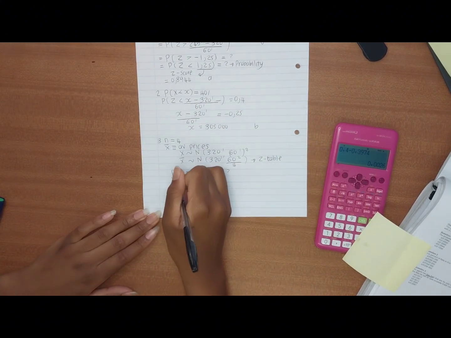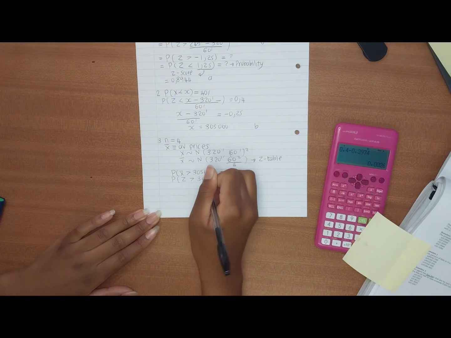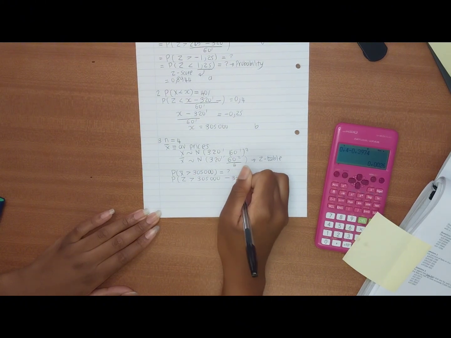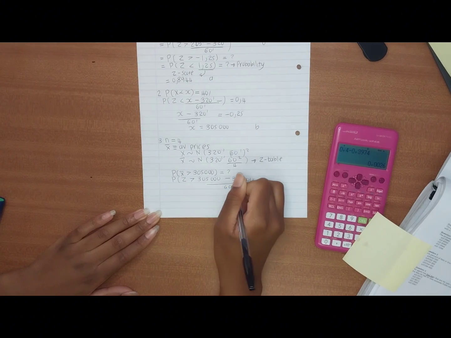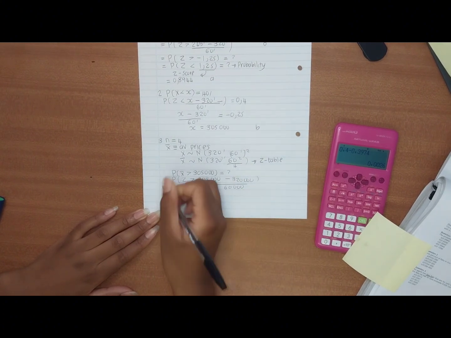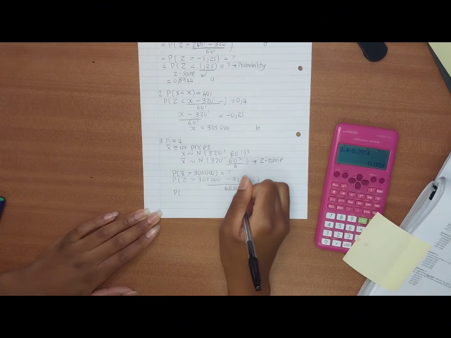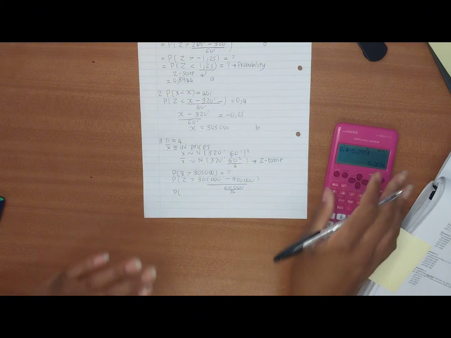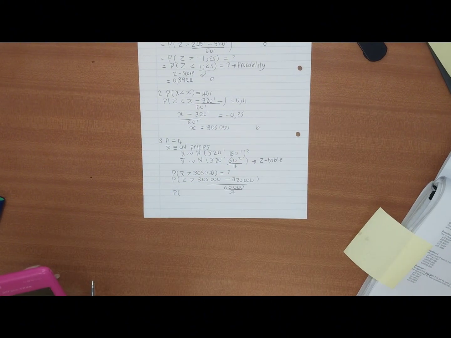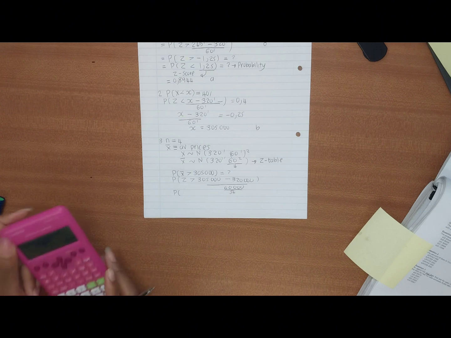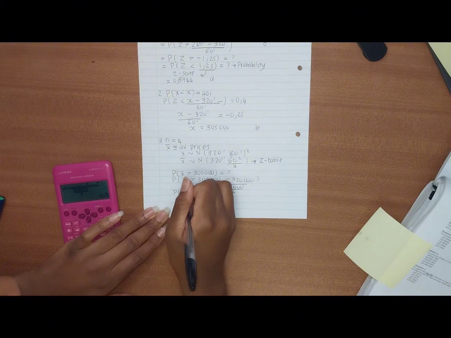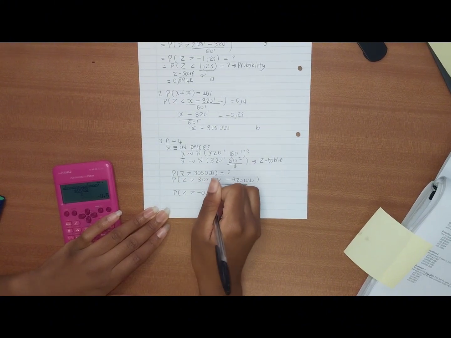So it's going to be the probability that Z is greater than 305,000 less 320,000 all over 60,000, over the square root of 4. So let us see what that gives me. 305,000 minus 320,000 all over 60,000 over 2. So that gives me negative 0.5. So it's the probability of Z being greater than negative 0.5, right?